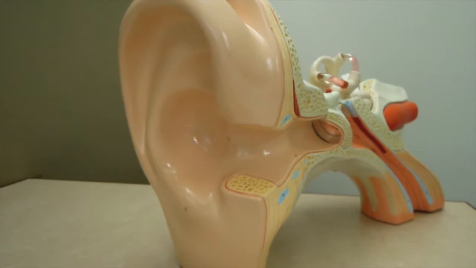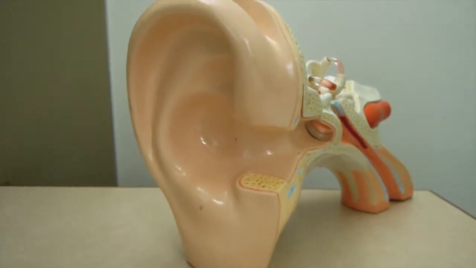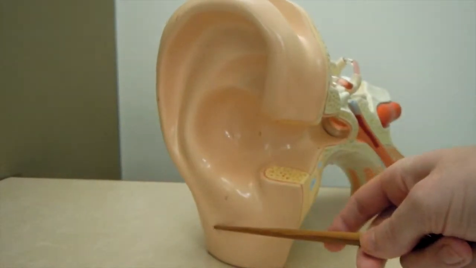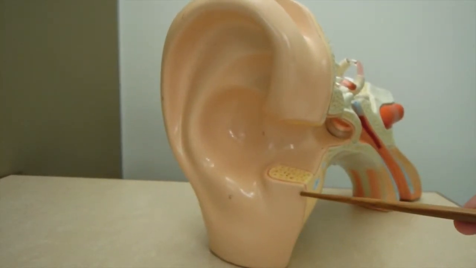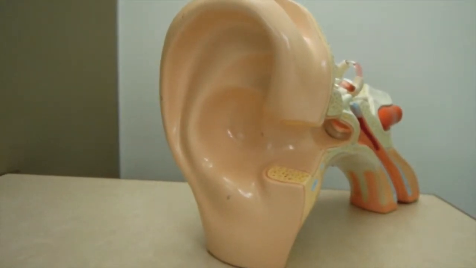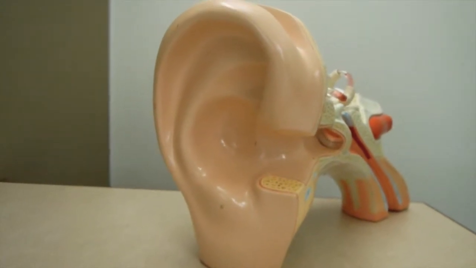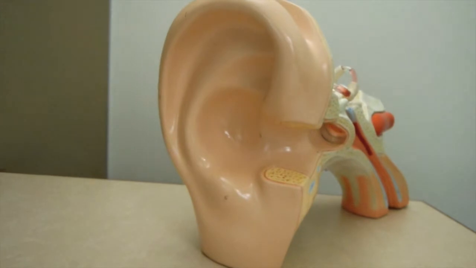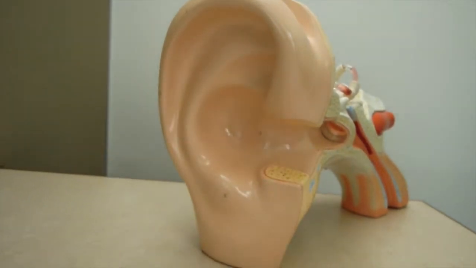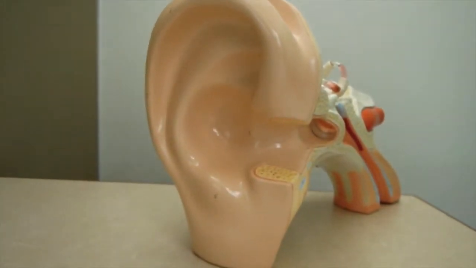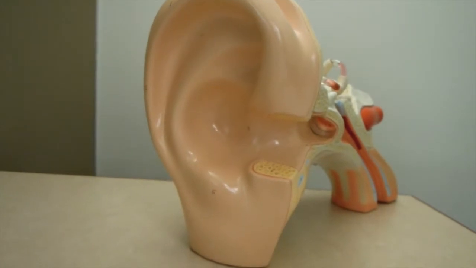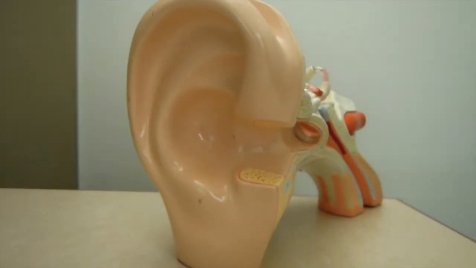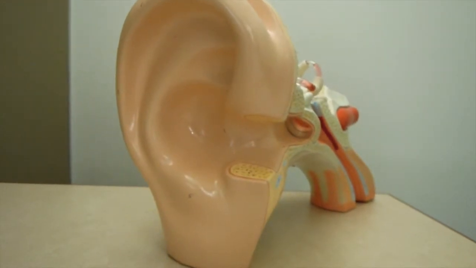So first we will see the outer ear, which is the auricle or pinna. This is a funnel-like configuration. It has important functions: it localizes the sources of sounds and gathers sound waves from the environment. And it is more efficient at delivering high-frequency sounds, 2,000 to 5,000 hertz, more so than low-frequency sounds.